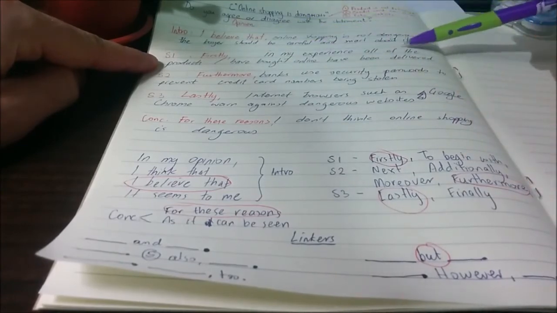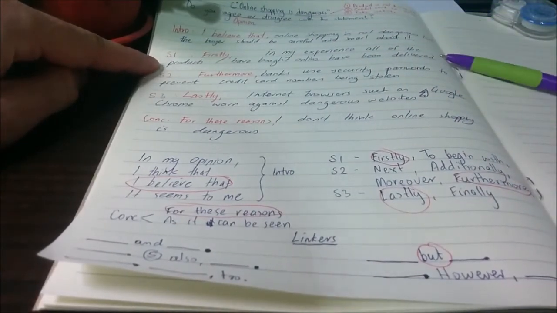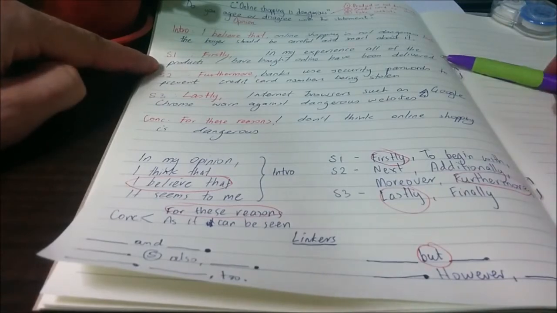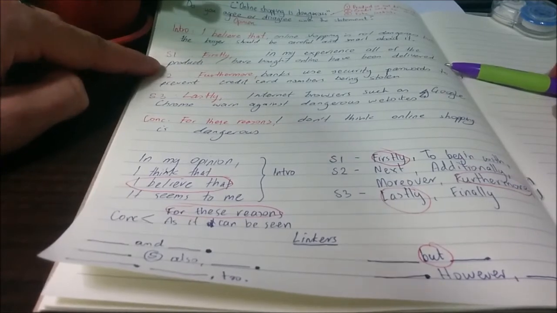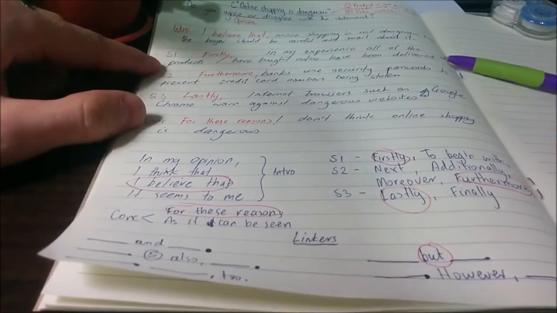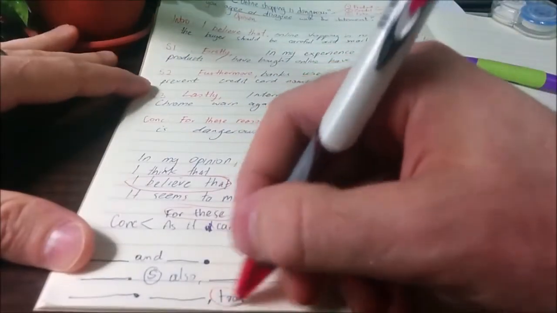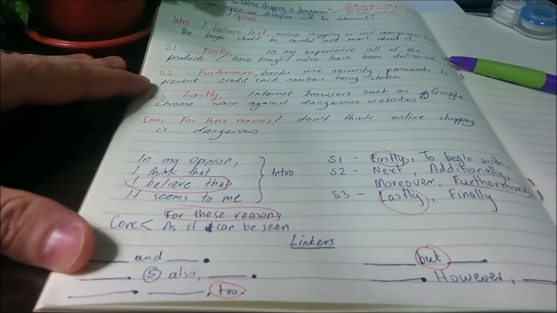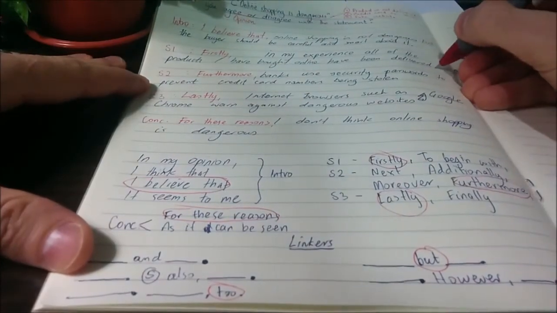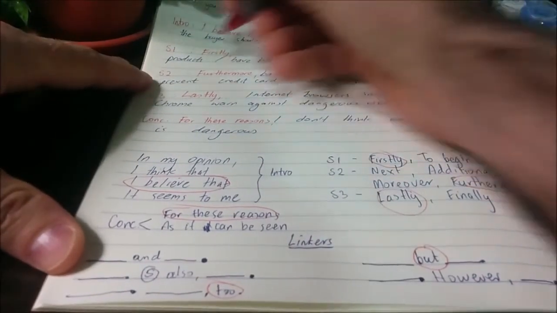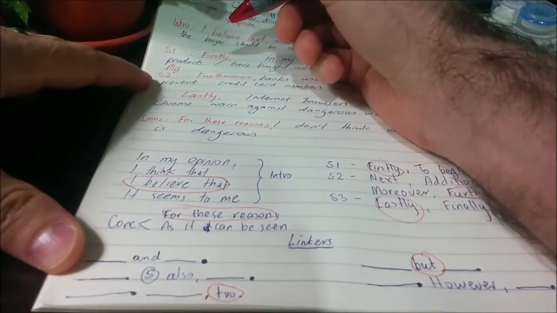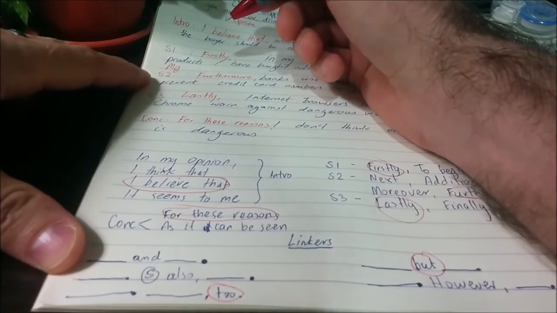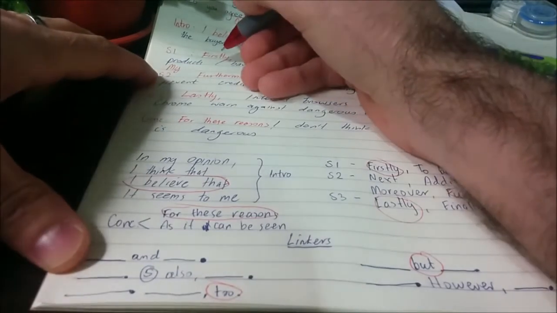Firstly, in my experience, all of the products I have bought online have been delivered. That's true, but I want to say more in that sentence. And I want to say that my sister bought products and they were delivered too. So I'm going to use "too". And to use "too", I need to put a full stop and start a new sentence. And I'm going to write, my sister has received her products from online too.